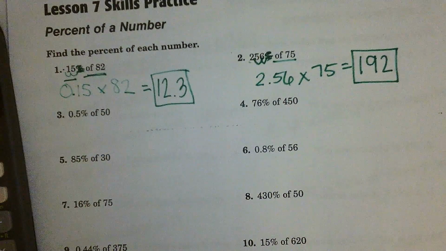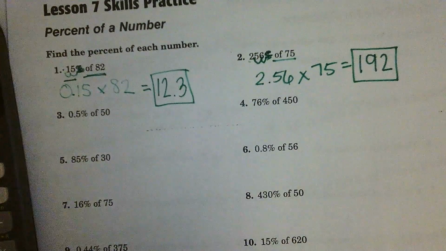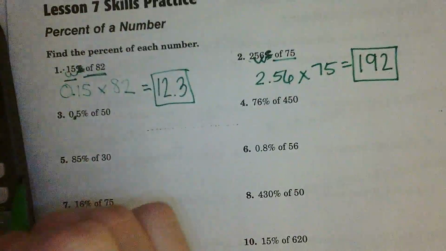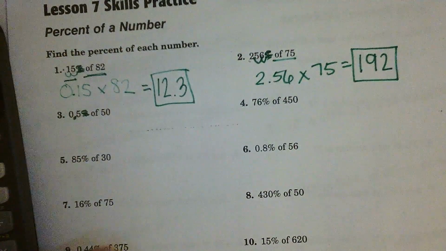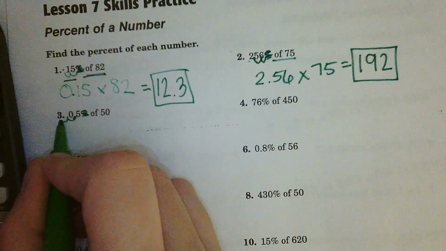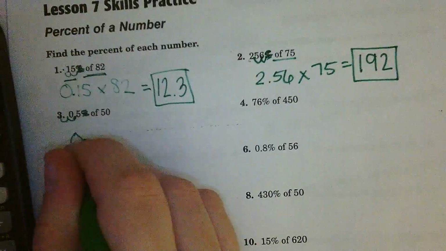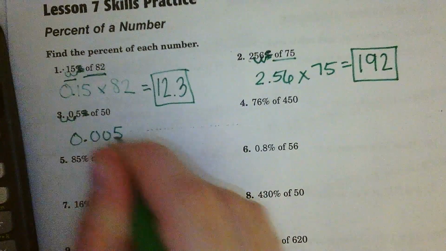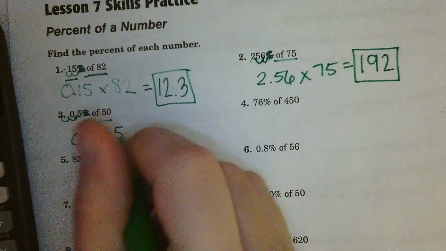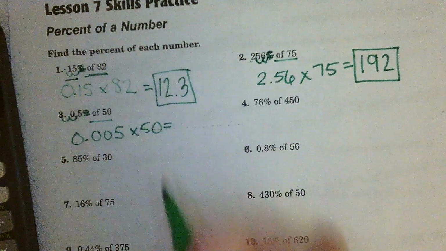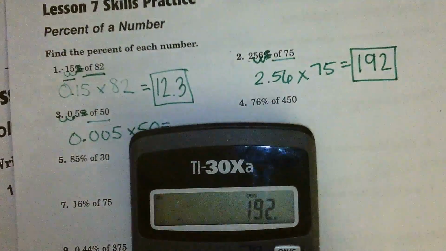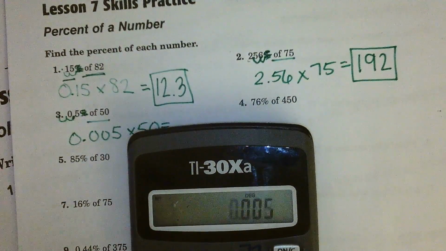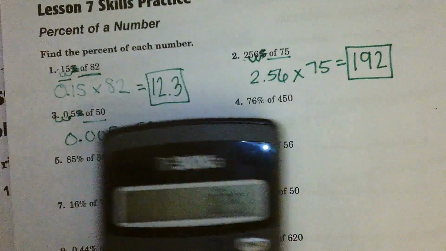Number 3, we have 0.5% of 50. So we already have a decimal place in our percentage. We're still going to get rid of our percent sign, and we're going to move our decimal over twice. So we're going to have 0.005 of 50, multiply by 50, and you get 0.005 times 50, 0.25.